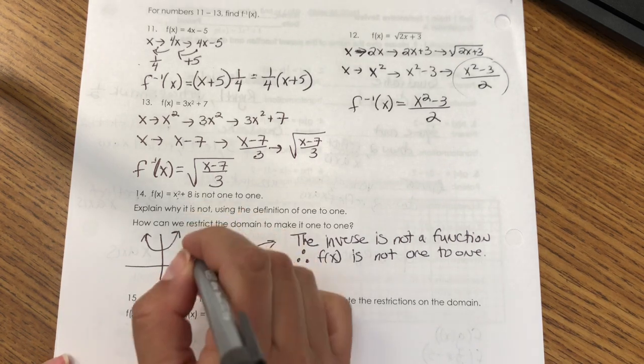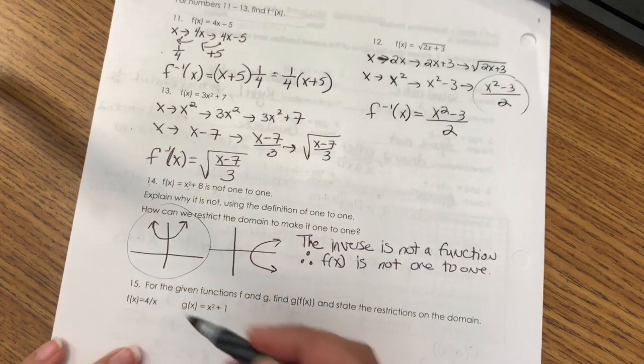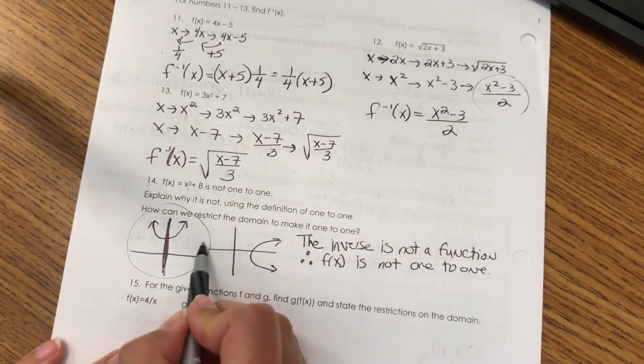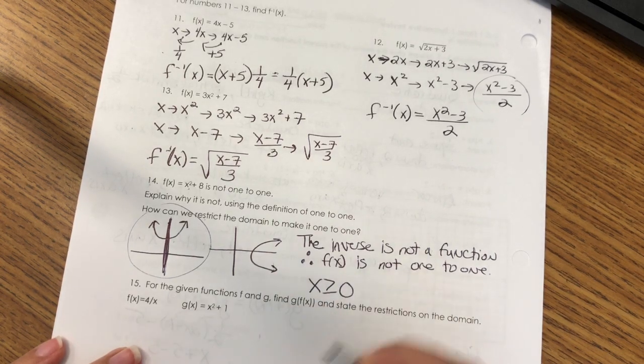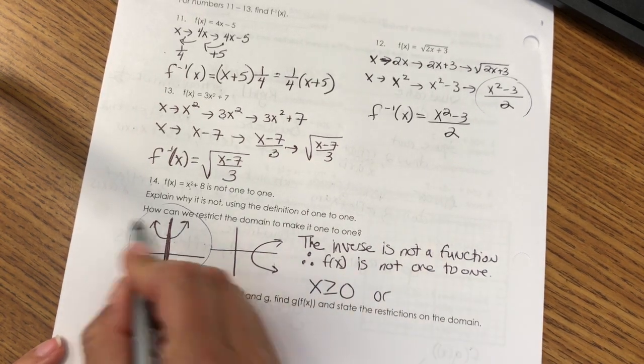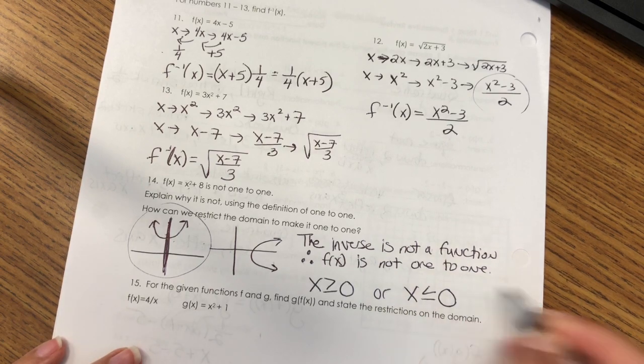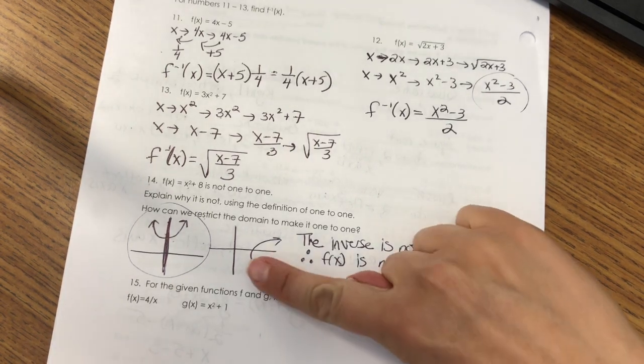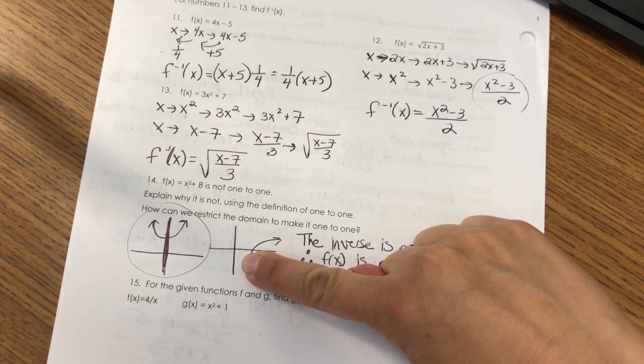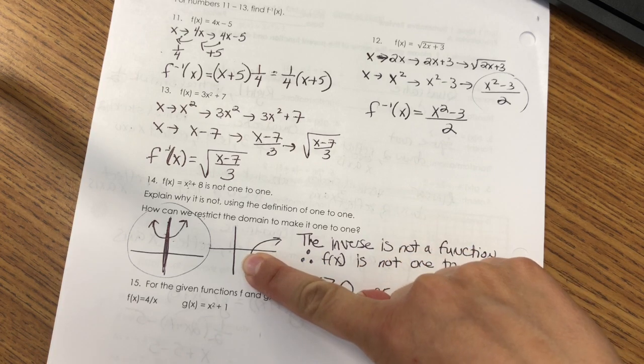To restrict the domain on the original, which is this one, I can say if x is greater than or equal to 0, or if I take the left side, x is less than or equal to 0, that would eliminate half of the inverse, and now that relation becomes a function.